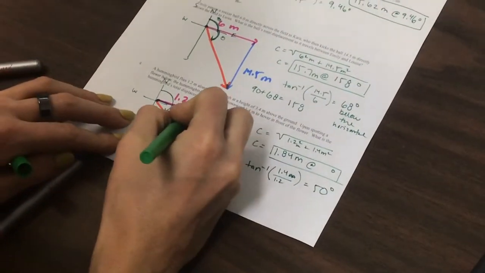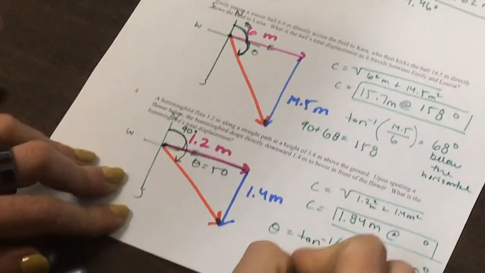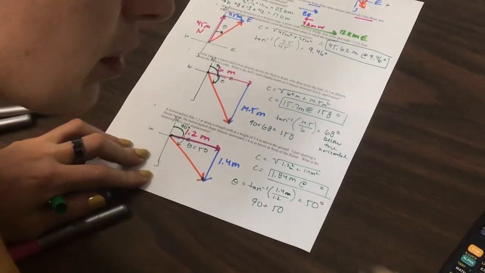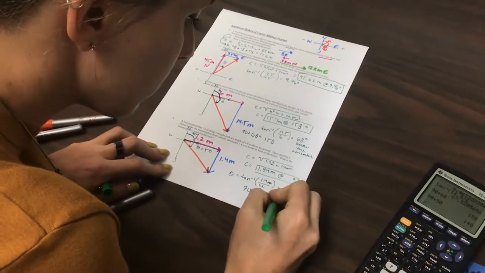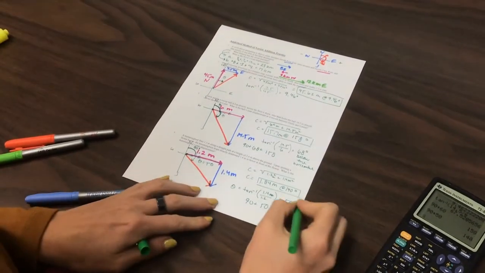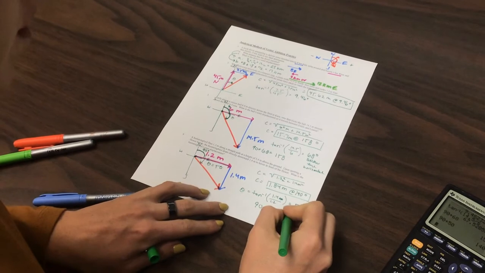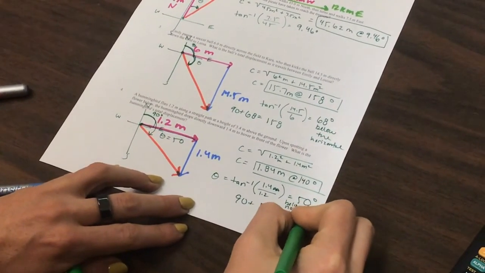So this is 50 degrees, and this is 90 degrees. 90 plus 50 is, no shame in the game, use that calculator, 140 degrees. Now again, if you wanted to say it's 50 degrees below the horizontal, that is also fine. That's everything. I hope this helped.